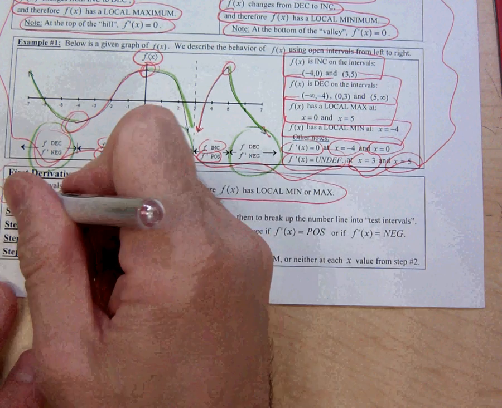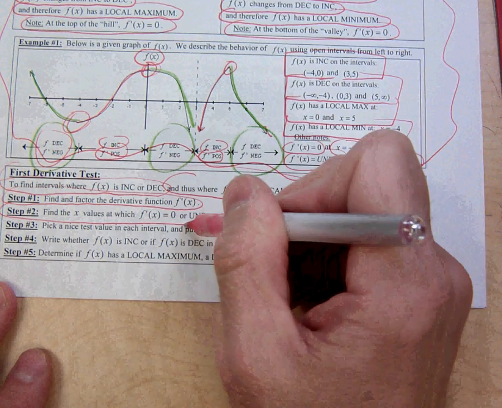And you want to factor it. Why would I want to factor it? So that I can find where the derivative is 0 or undefined. Okay.